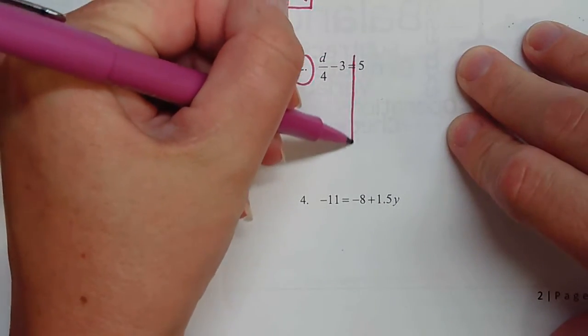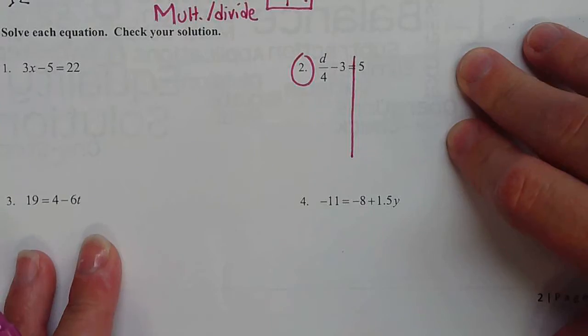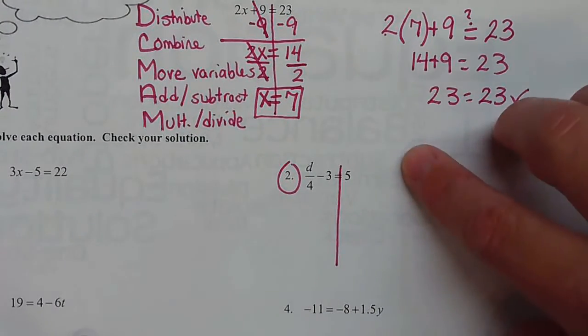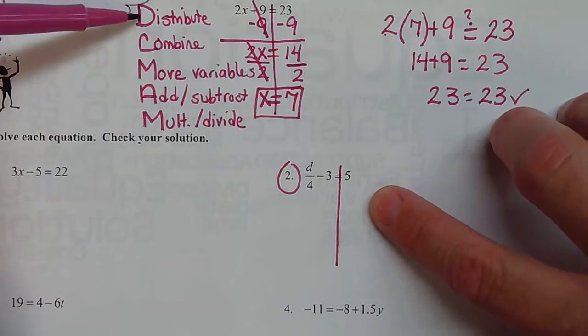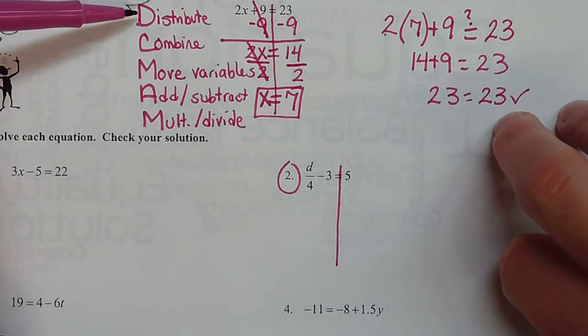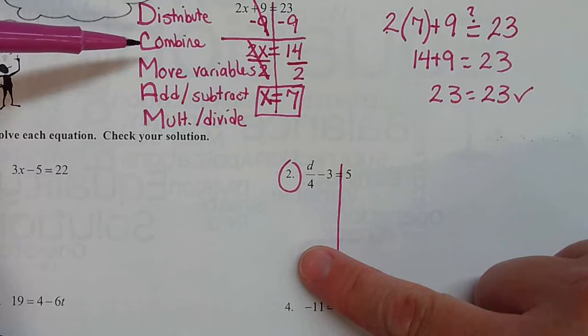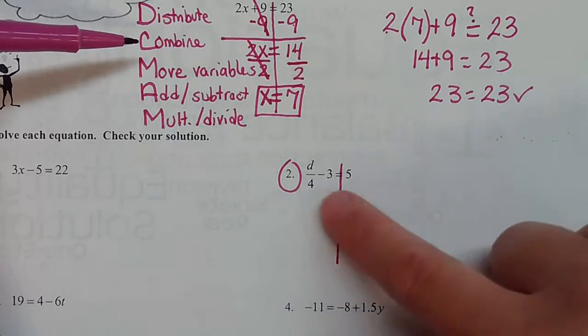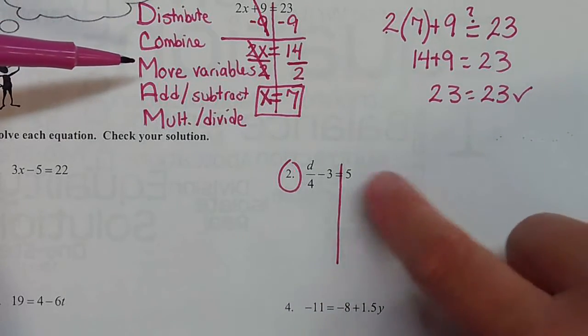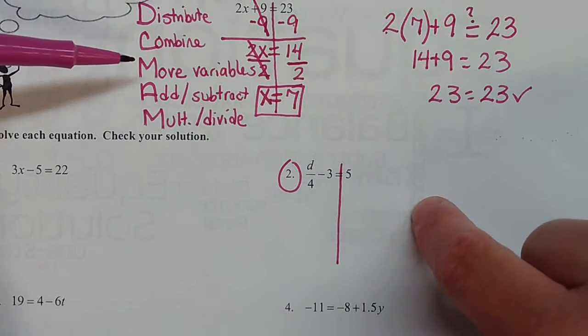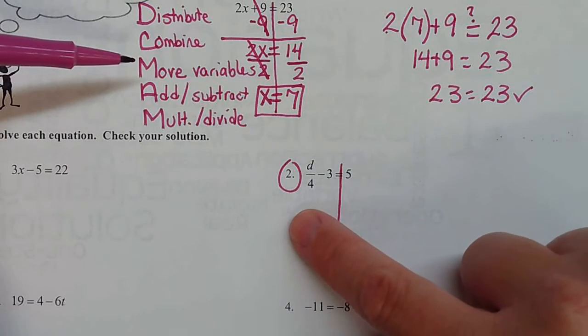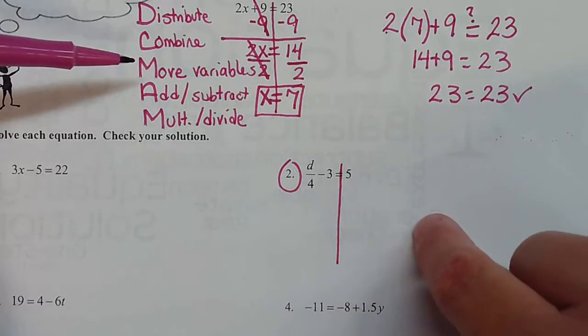So I'm going to bring down my equal sign. If we look at that, using this as my steps, do we have any distributing to do? No, we don't have any parentheses. Do I need to combine any like terms on either side of my fence? Nope. Do I need to move any variables? No, because I only have variables on one side, so I don't have to move any variables.